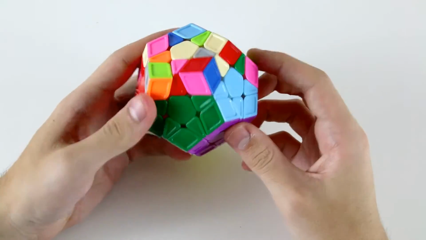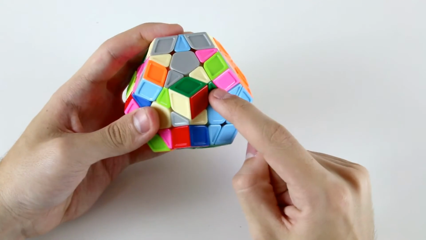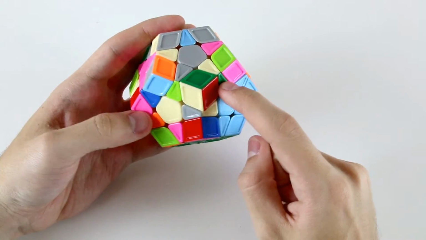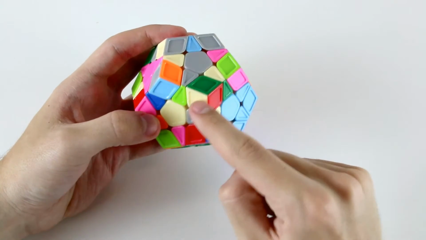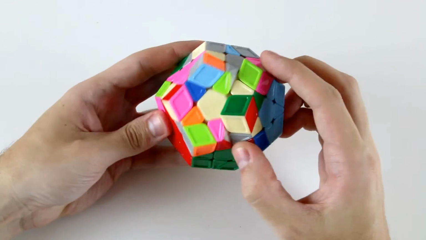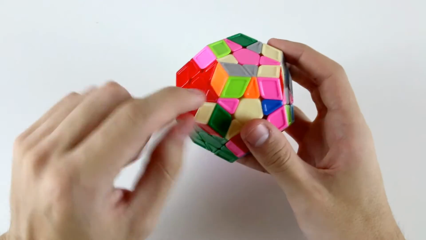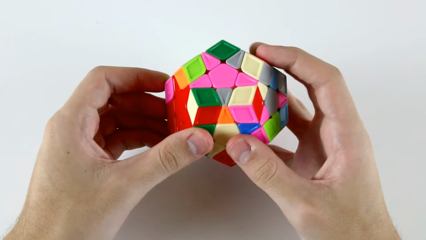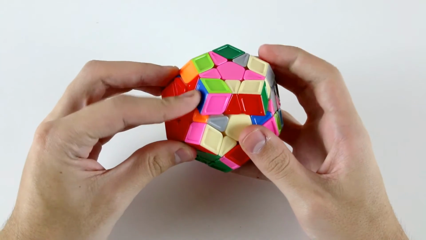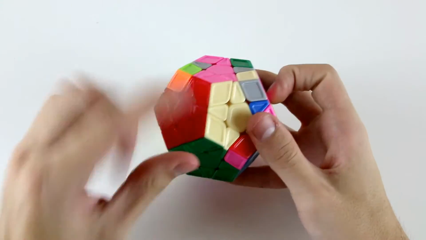And the next color that I'll go for is the dark green. So we'll insert this edge, and whilst I'm inserting this edge, I notice that I've got this dark green, red and light yellow corner here, and its corresponding edge is up here. So to solve this F2L slot, I can go L prime, U, L, U prime, L prime, U, L, like that.